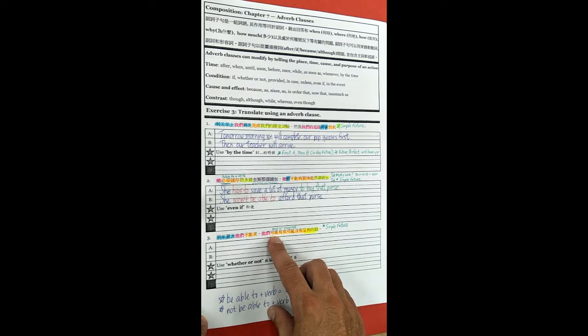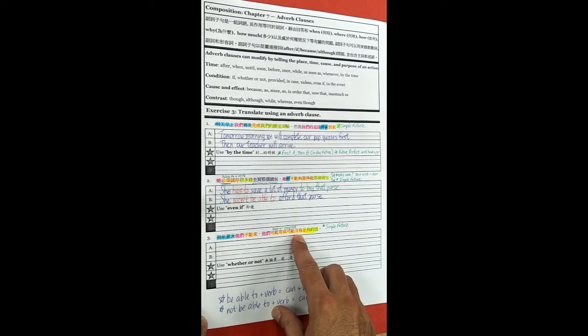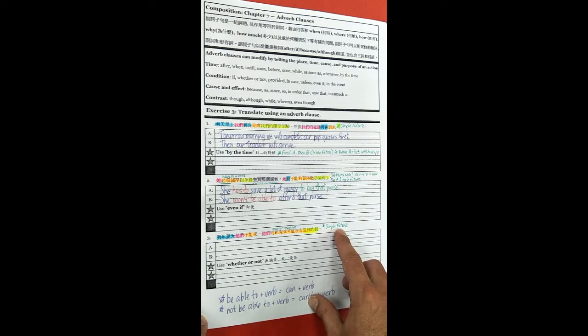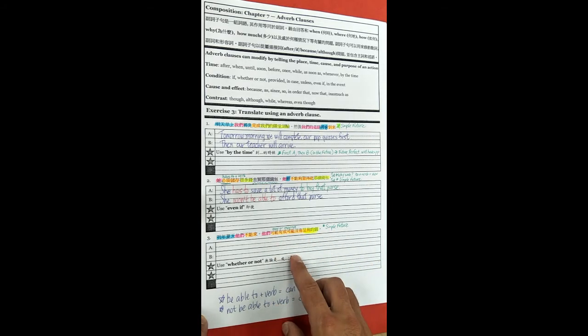And we have this helping verb here. Let's write may or may not. May or may not. That's a helping verb. All right? Make sure you write down simple future and may or may not. All right? Okay, number 3, A.